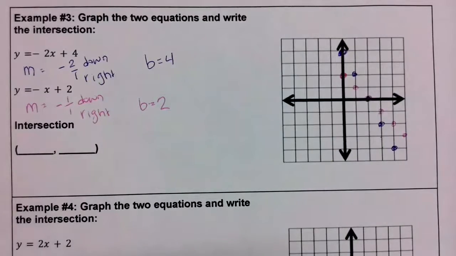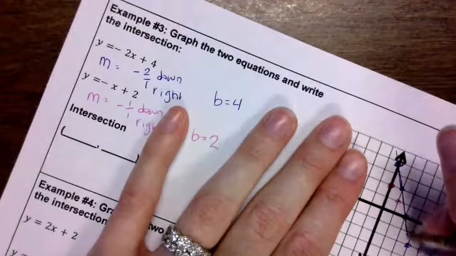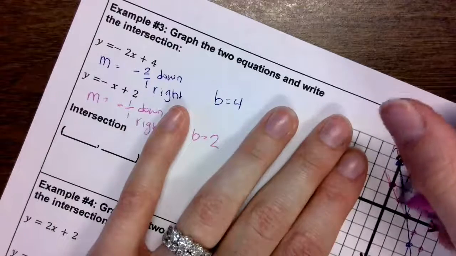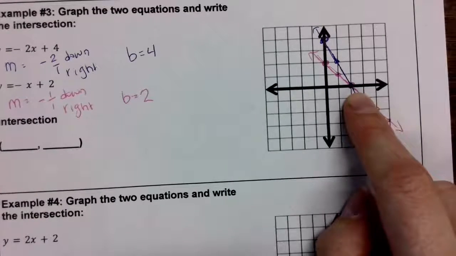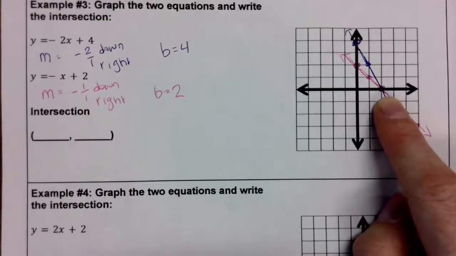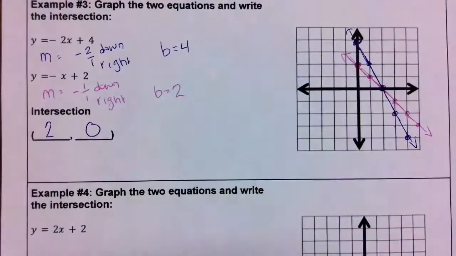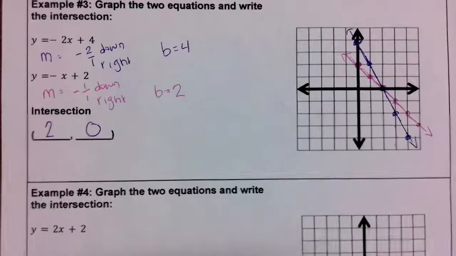So notice how I graphed as many points as possible, and I did not do a good job with drawing my line. So sorry about that. I got that line, and then I got that line. Okay? So now, where do the two intersect? At this point right here, and we are going to write it as a coordinate, it's not just 2, it is 2, 0. X coordinate first, which is at 2, y coordinate is at 0. Okay?